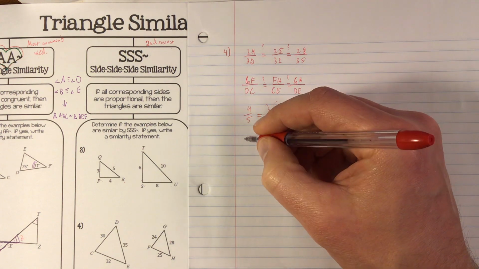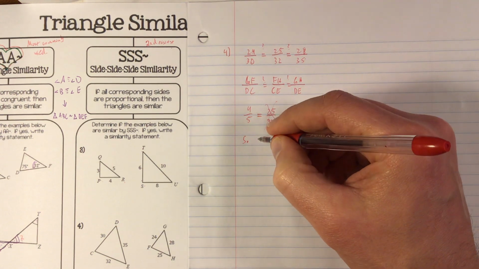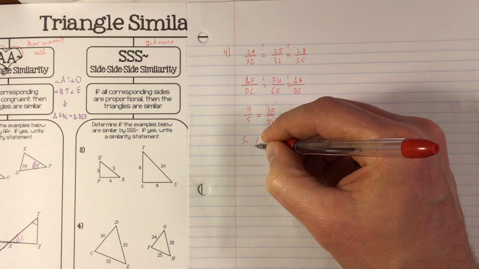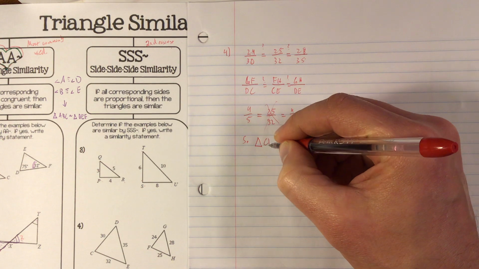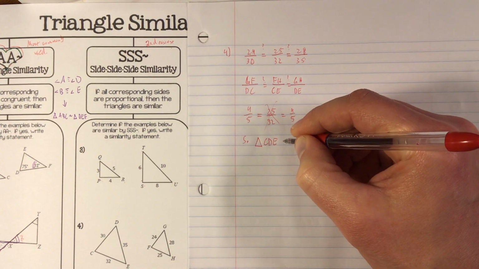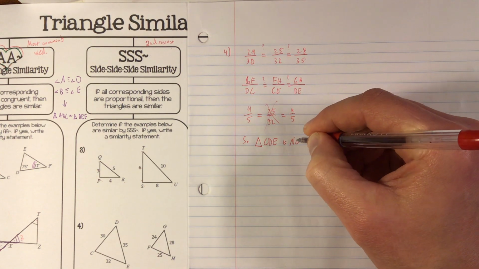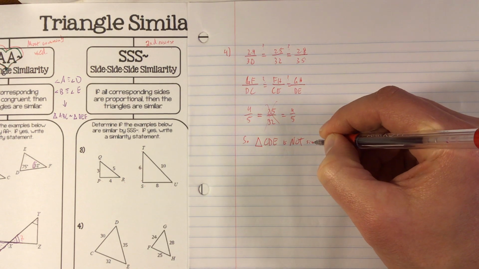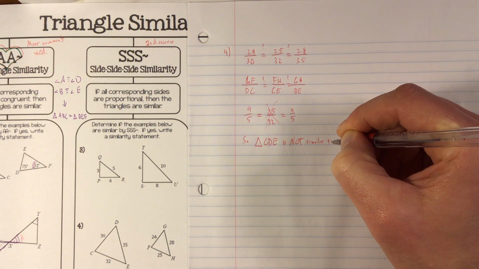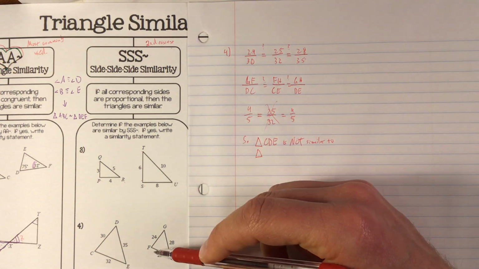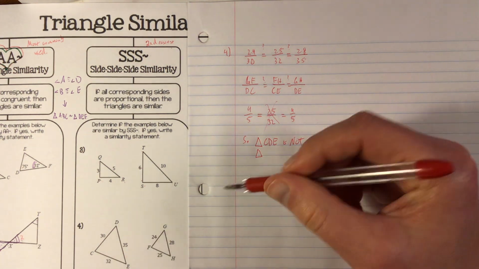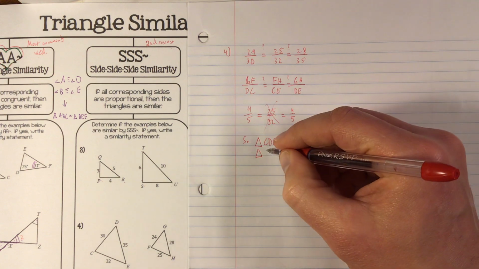Okay, so triangle DCE, or let's go CDE, is not similar to triangle FGH.